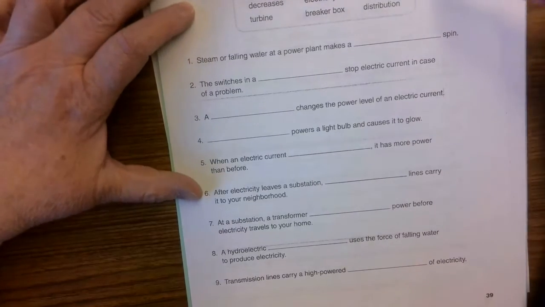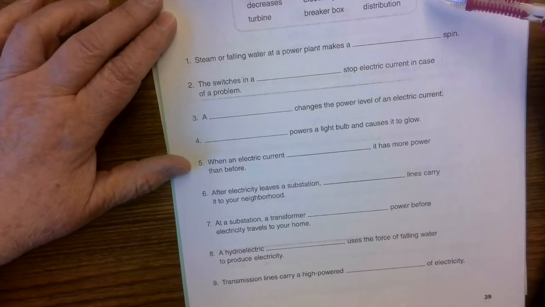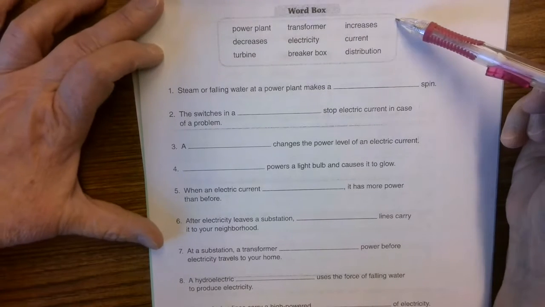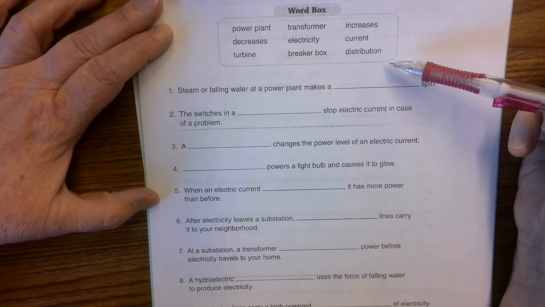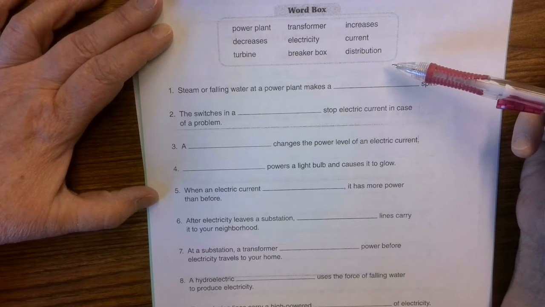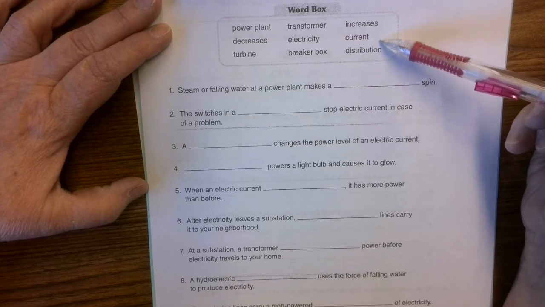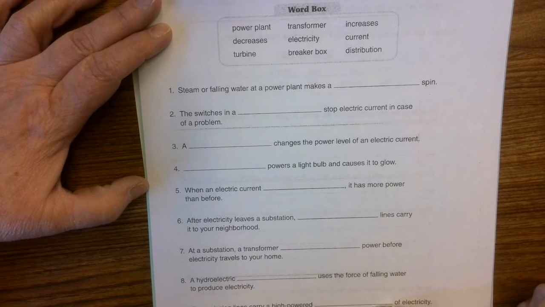Okay, your next page has to do with vocabulary, and you can look back into the article to see if you don't remember what these are. It gives you the definitions right in the article, and you are just going to use one of these words in each one of these sentences.